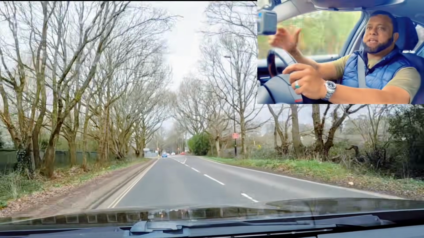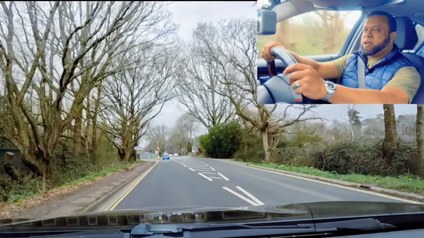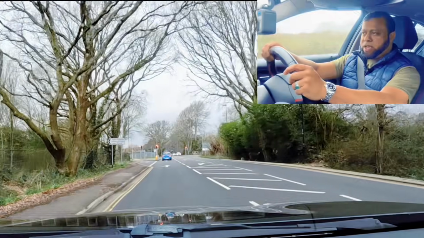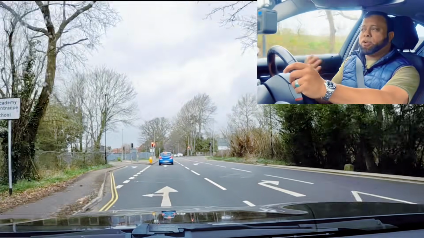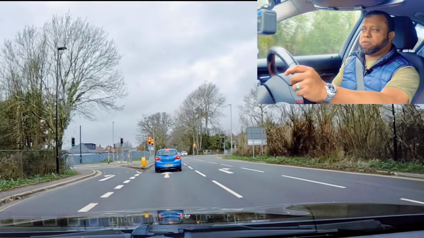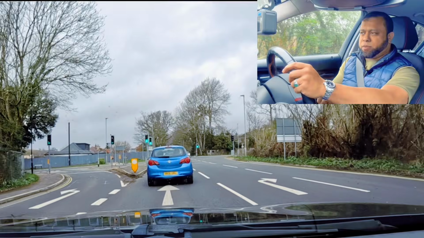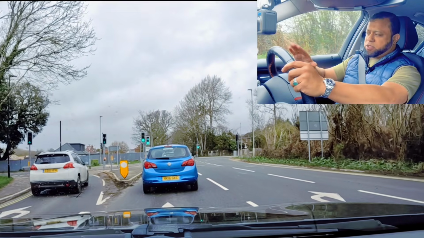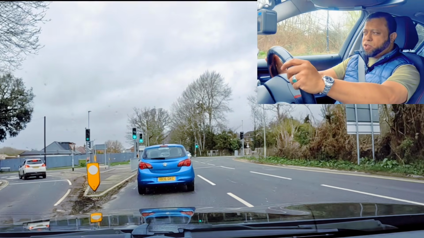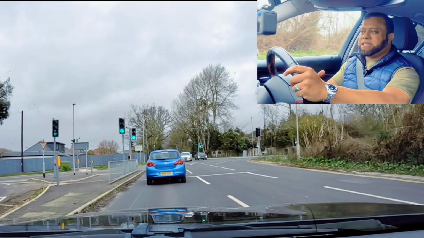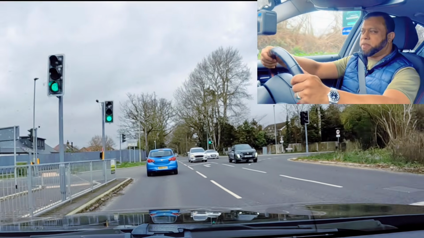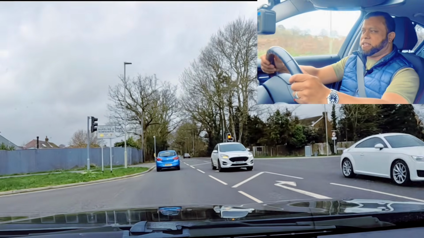The reason you're signaling is because you are telling everyone else where you are going. If the signal goes off, then they don't really know what you're doing. They are confused because you're not signaling anymore. The reason it went off is because sometimes it goes with your steering. So because it went off, put it back on again until you have finished. Okay? So make sure you remember that.